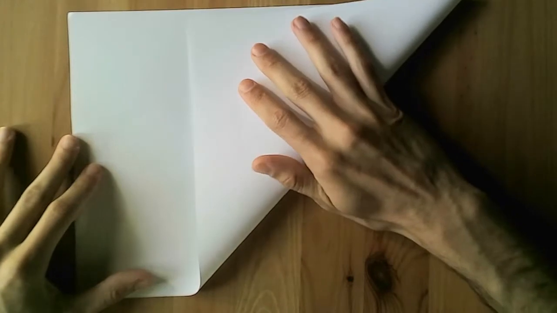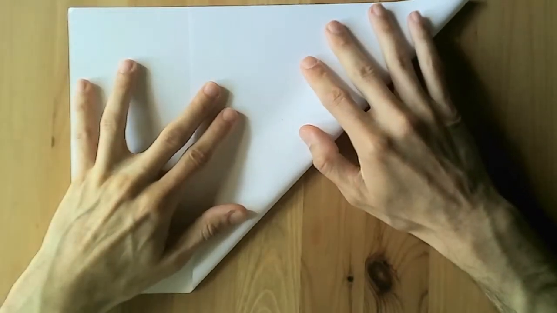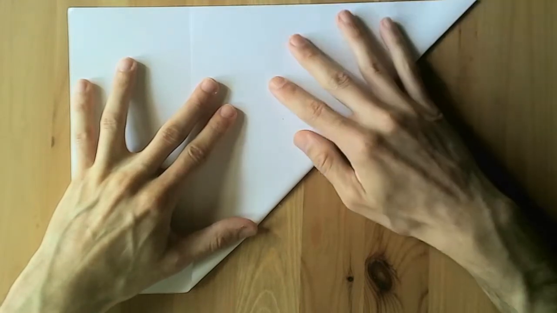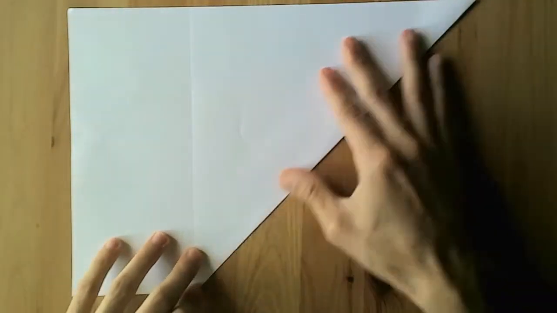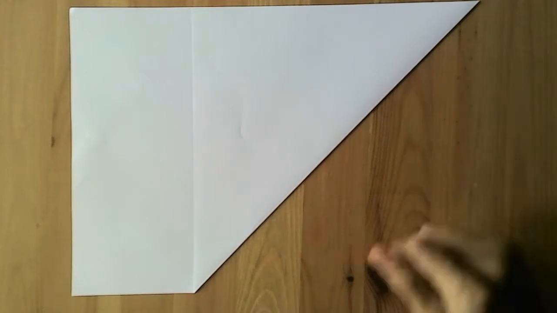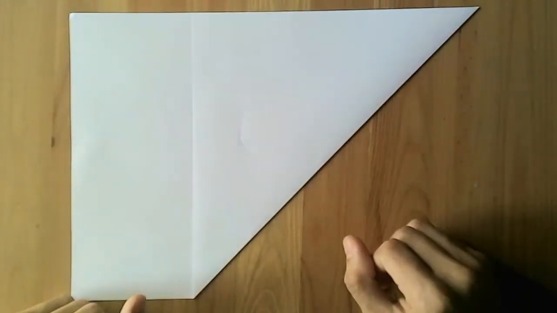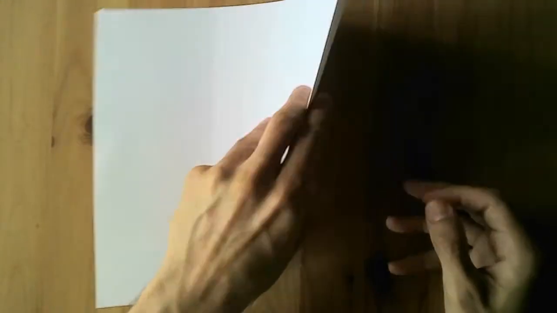So the pattern I'm going to teach you is pretty basic. It's a lot of fun. It has some unusual shapes, kind of. I'm going to turn this paper I have here into a square. It's going to be the first order of business. So I take the short side and I put it on the long side like that. Now I turn it over.